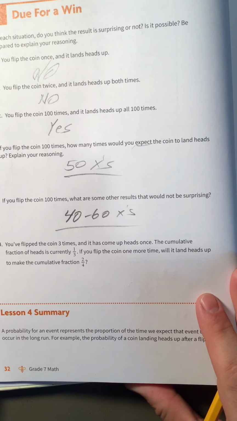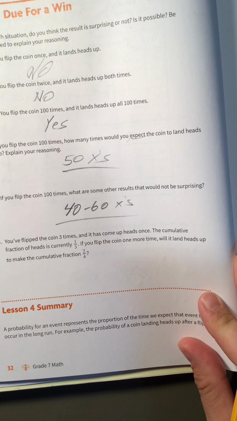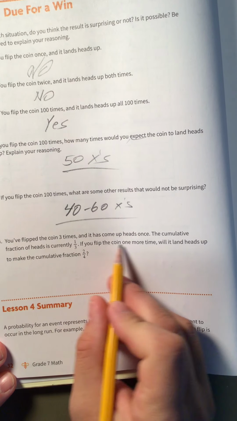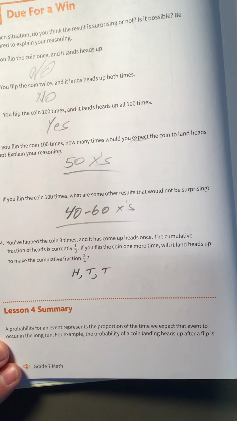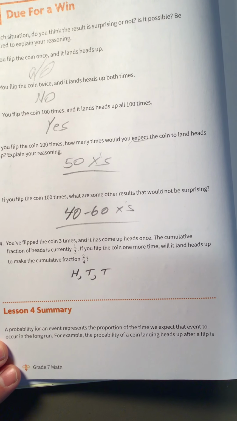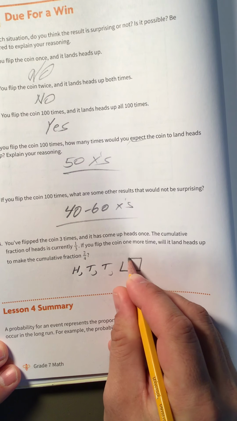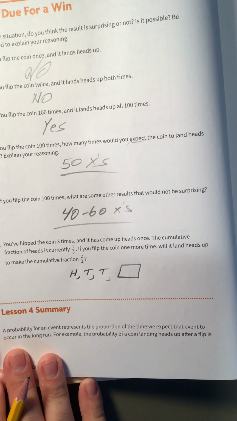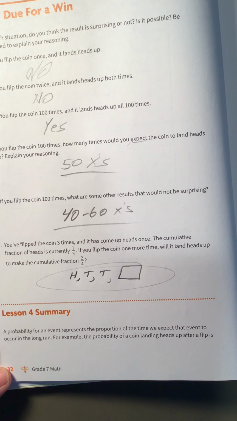And number 4, you flip a coin 3 times and it comes up heads once. It says the cumulative fraction of heads is currently 1/3. If you flip the coin one more time, will it land heads up to make it 2 out of 4? Okay, so it says you flip a coin 3 times, you get 1 heads. So let's say we got heads, tails, tails. So I got heads 1 out of 3 times. Would we expect, if we flip it again, because we know it should happen 1 out of 2 chances, if we flip it a 4th time, are we guaranteed to get a heads? Because we should get a fraction of 1/2 or 2 out of 4.